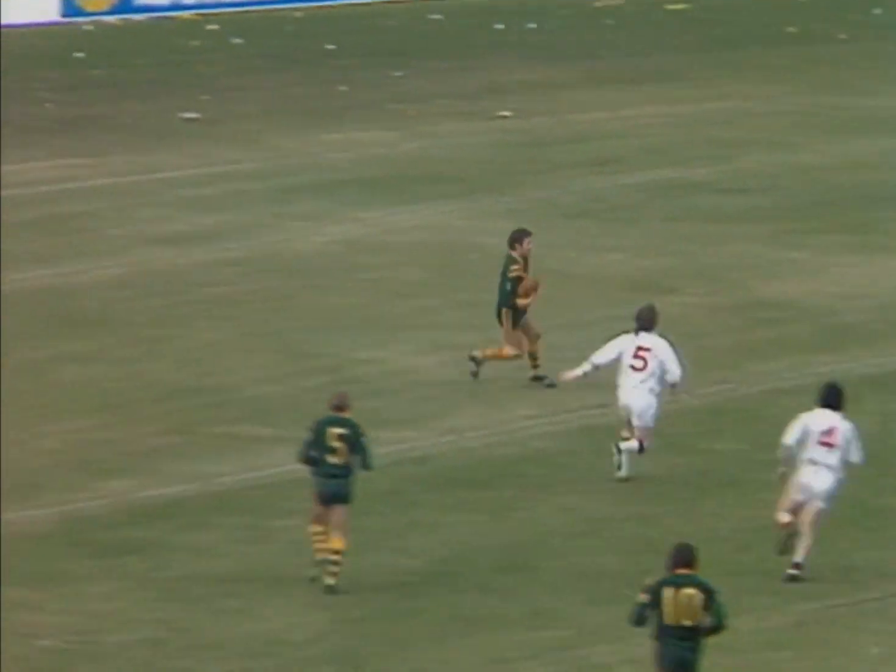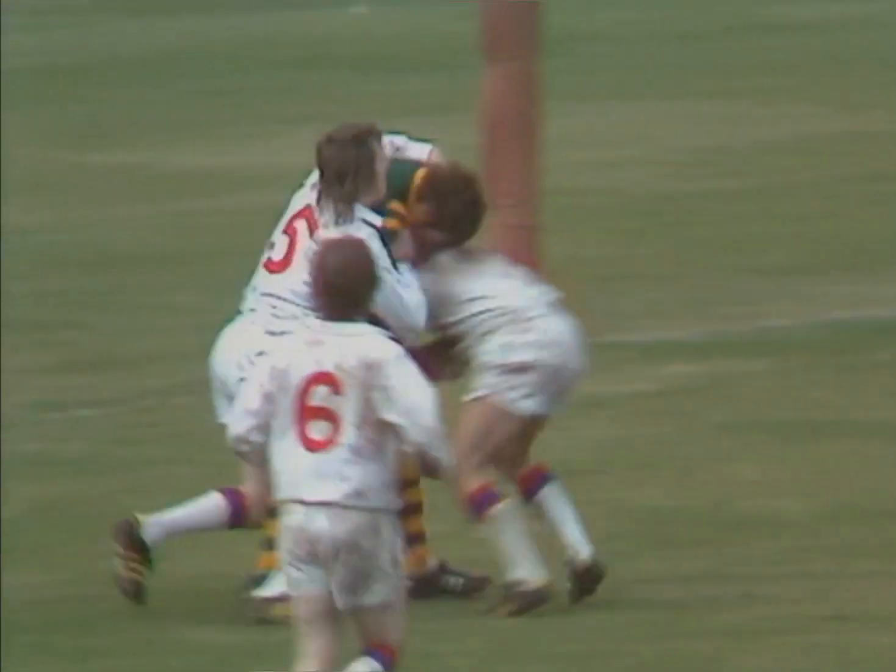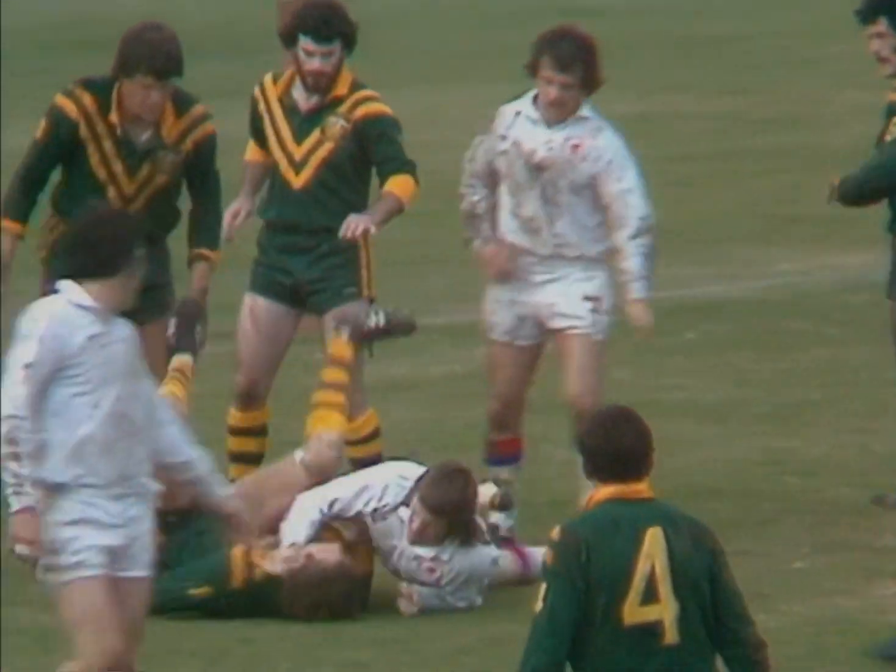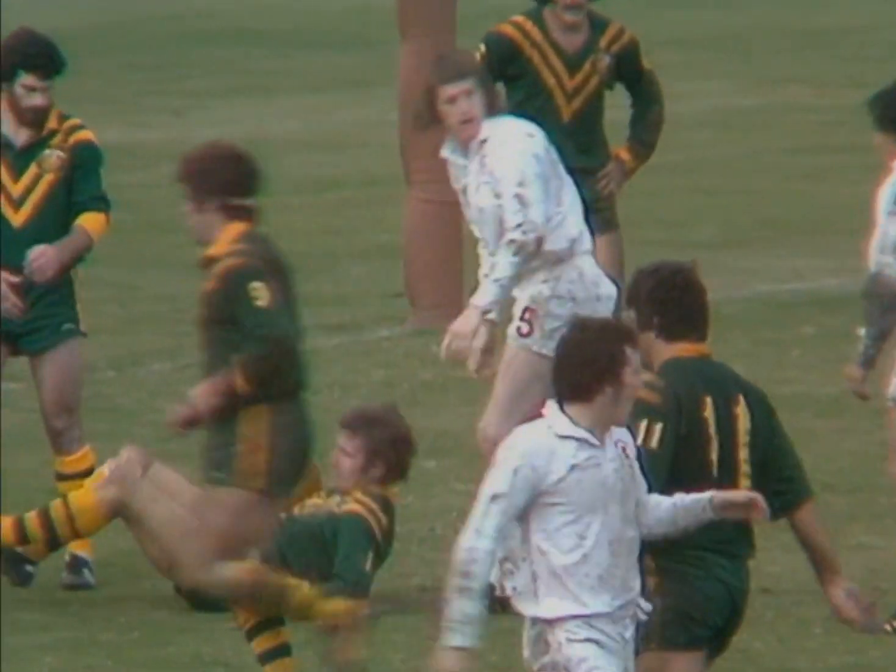Langlands is in the end goal. Won't be trapped in there either. Caught by Dunn just out in the field of play. Australia 7 leading England 5.